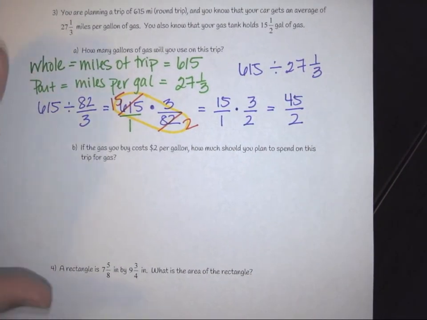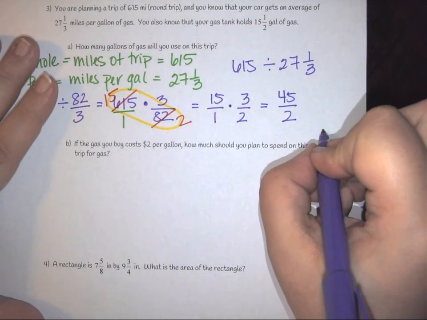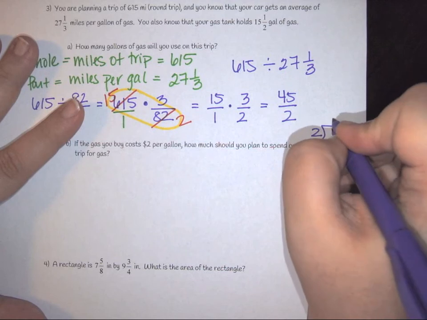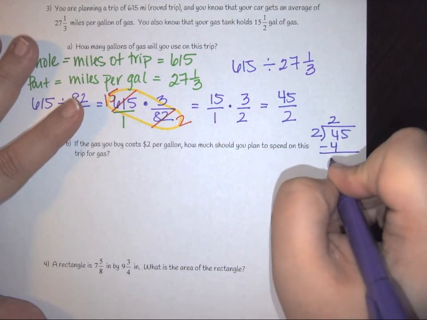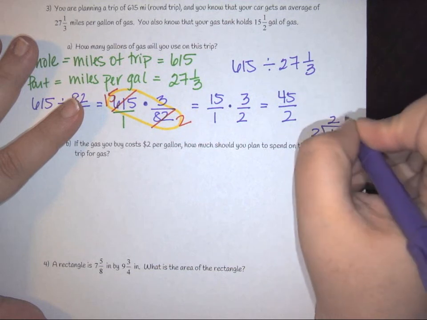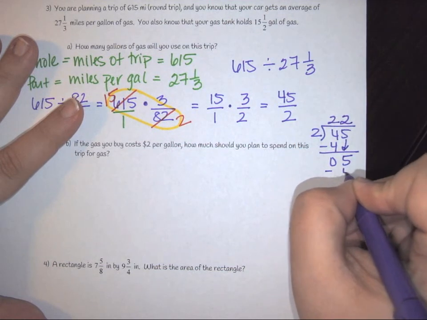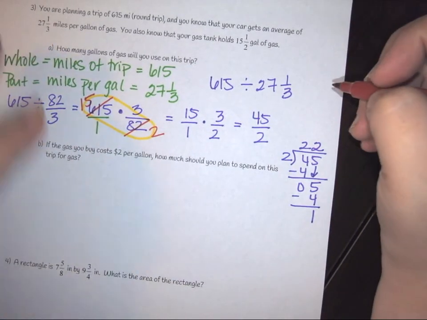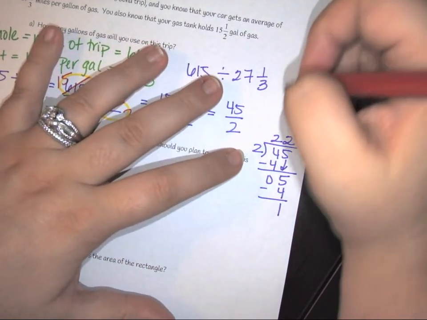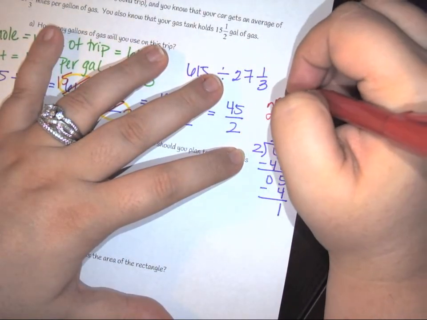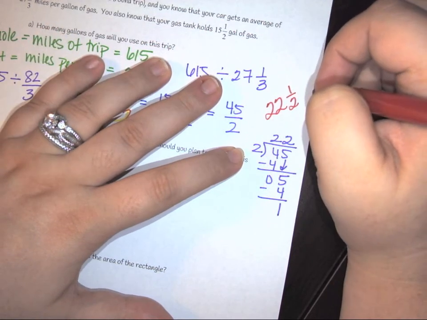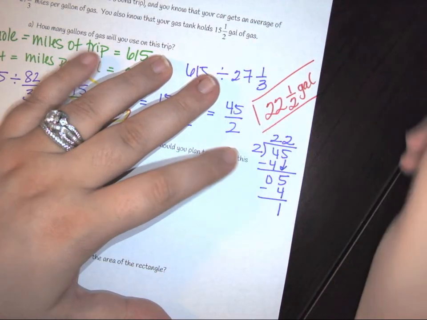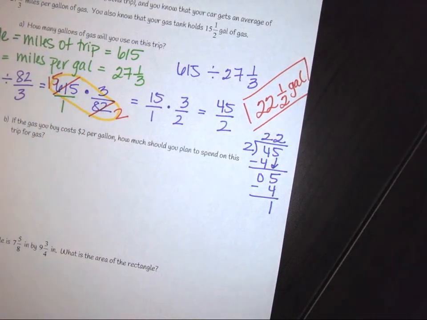Now we obviously need to change that, so we would go ahead and do our long division. 45 goes in, 2 goes out. 2 goes into 4 twice, minus 4 gives us a 0. Carry down the 5. 2 goes into 5 twice, minus 4 gives us 1. So then we actually have 22 and 1/2 gallons on that trip.